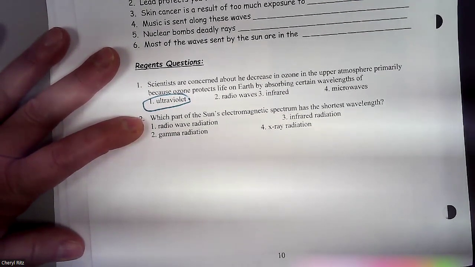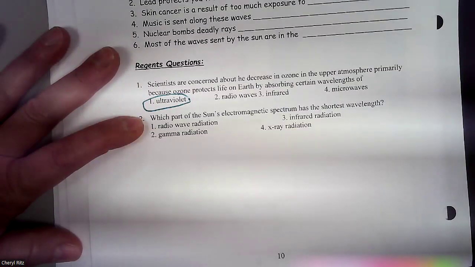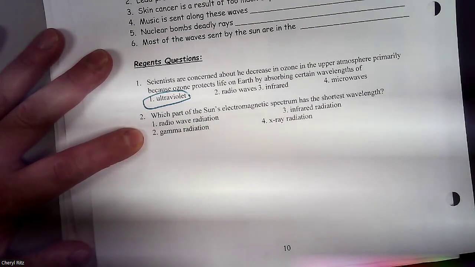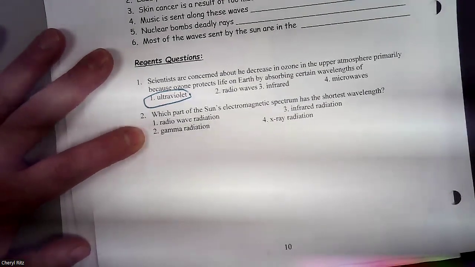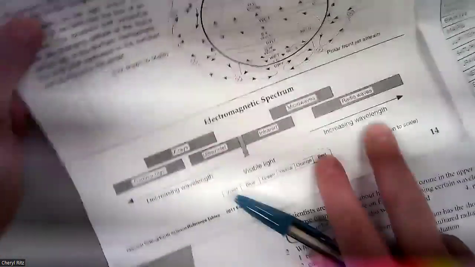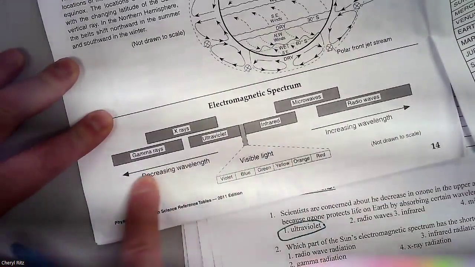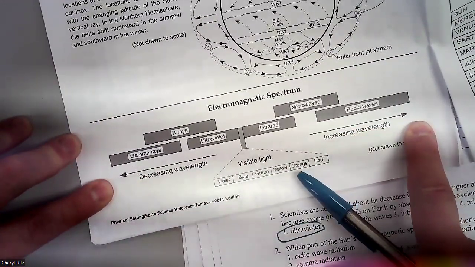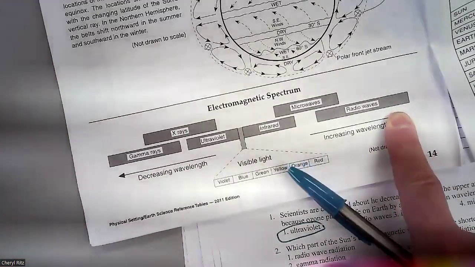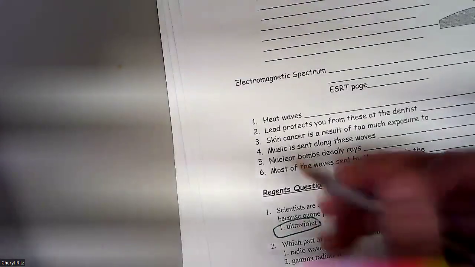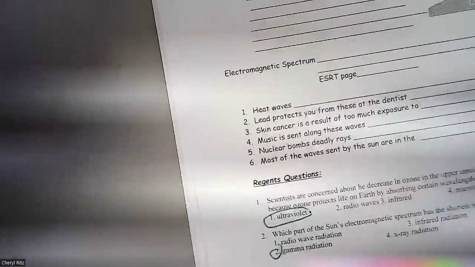Electromagnetic, which one has the shortest wavelength? What we got? Show me your fingers, guys. I see a few of you answering me. The absolute shortest is going to be gamma. Let me remind you of why. As we go to the left, we decrease. As we go to the right, we increase. So radio waves are the biggest, gamma are the shortest. So that is answer 2 there.